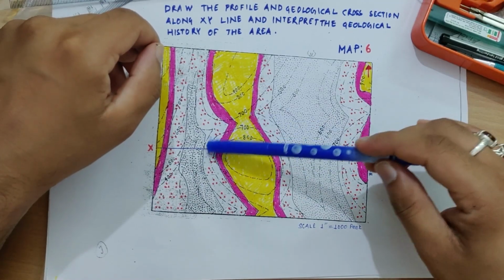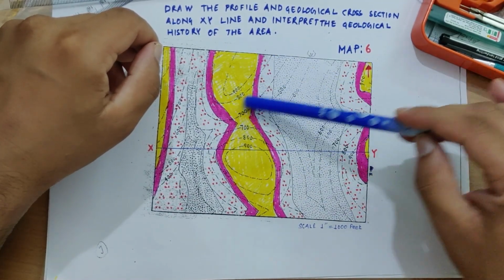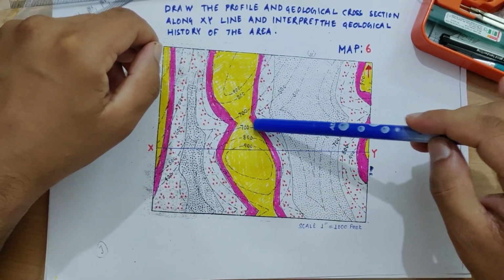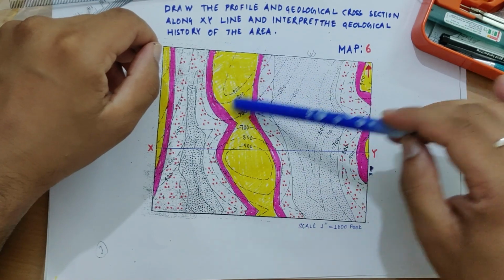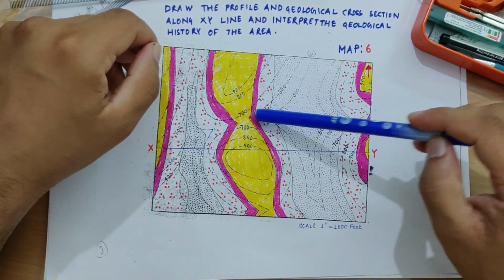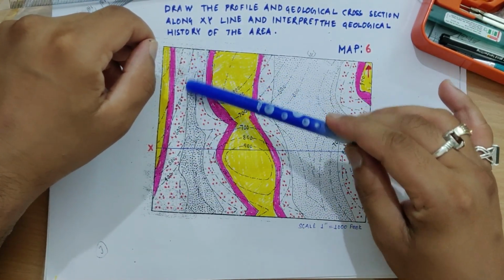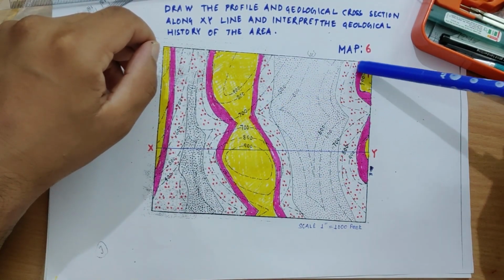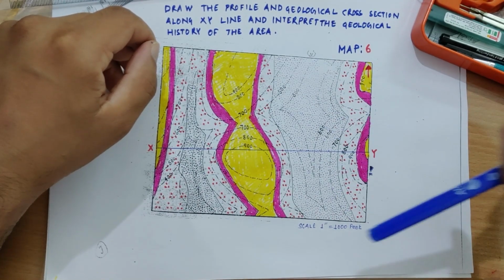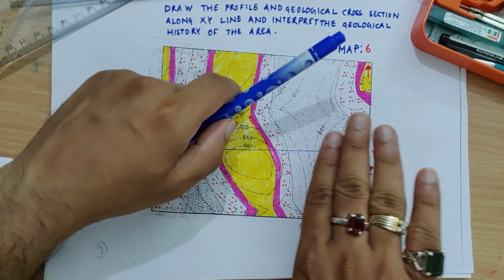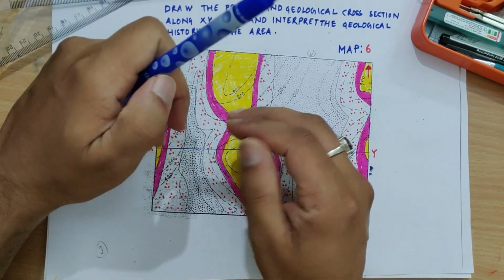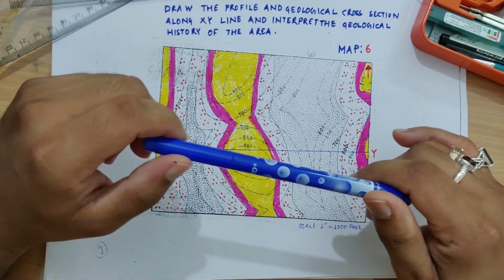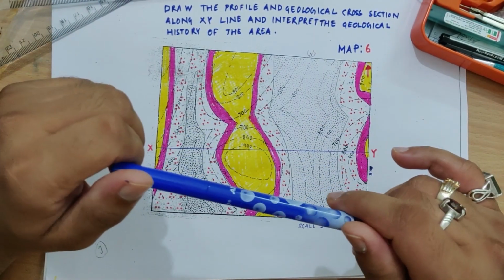Now, this oval or circular shape, and here an oval shape, represent hills. So there are two hills which are separated by a valley along this region, and here as well we have a valley, and then we have hills in this region. The hills are increasing in height like this. So now we have interpreted the topography of the area.